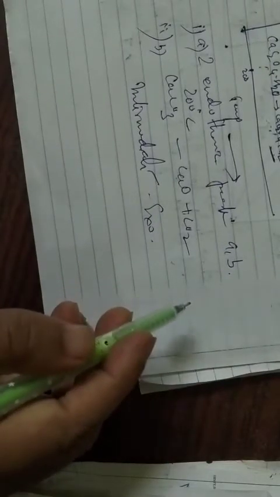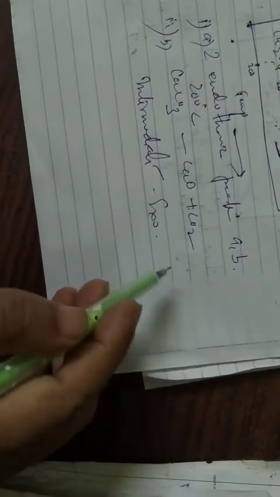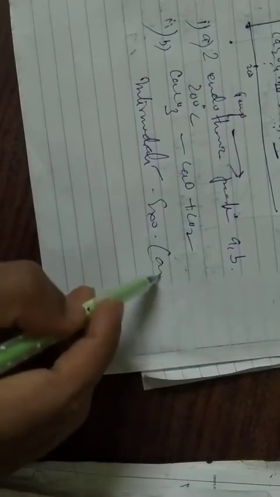Now what is this C? The C is an intermediate, an exothermic process in the presence of oxygen from the air, that is oxidation, because we are doing this in the presence of oxygen.